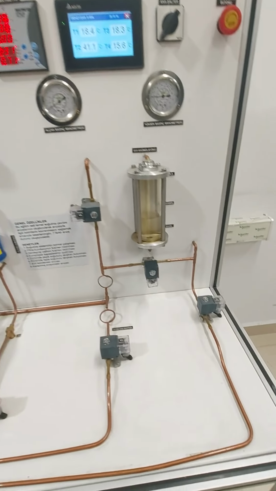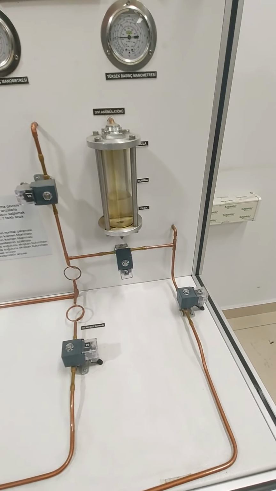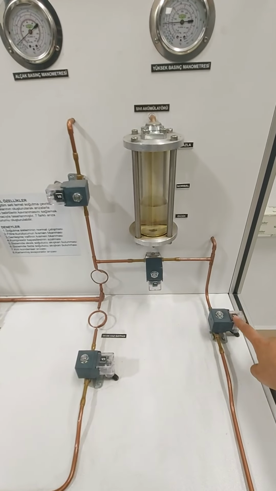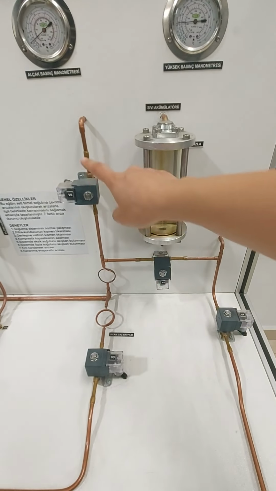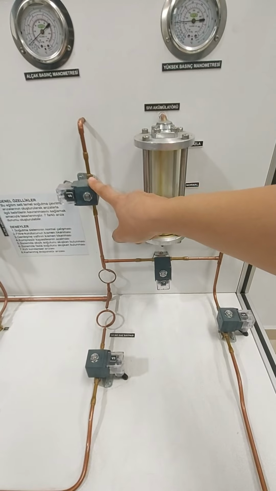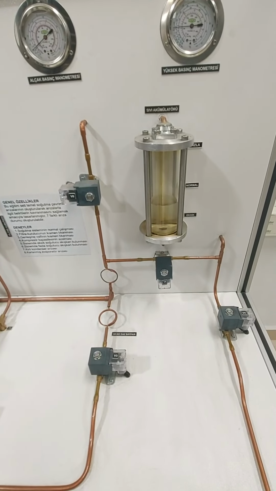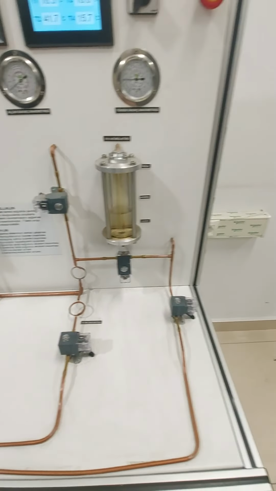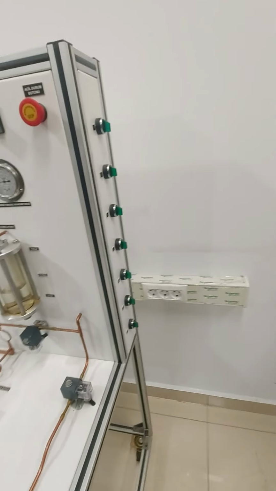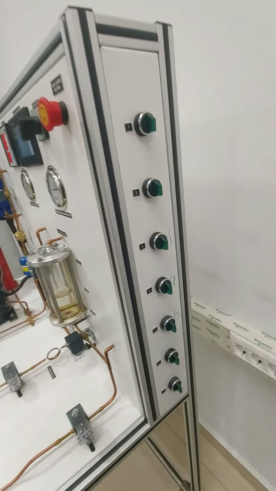Solenoid valves 4 and 6 are normally closed, but for the lack of refrigerant experiment, we turn on the generator 4.